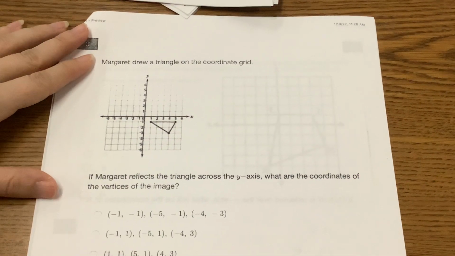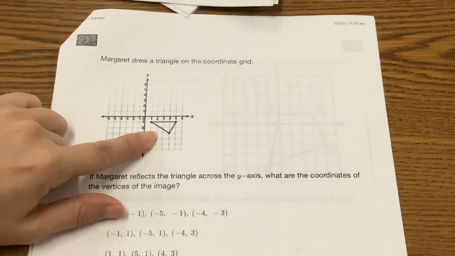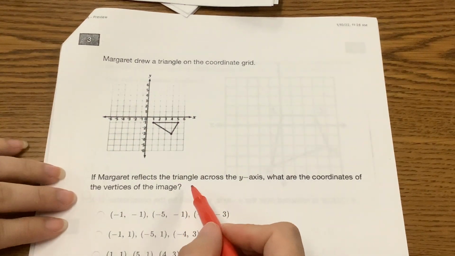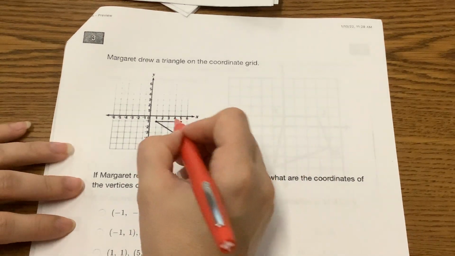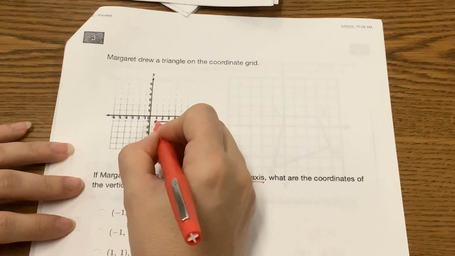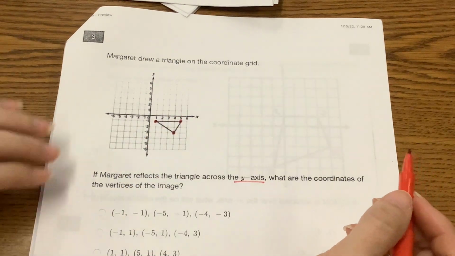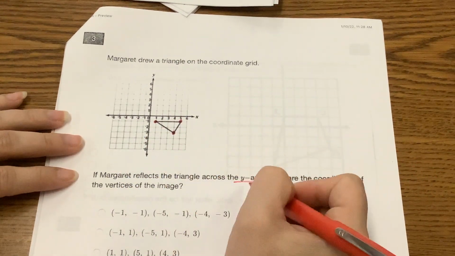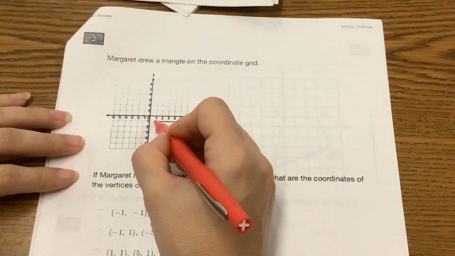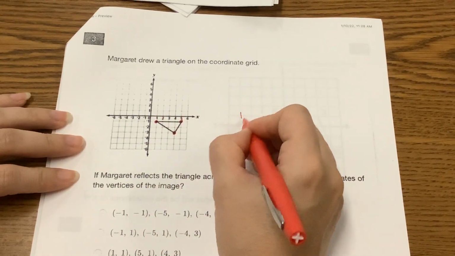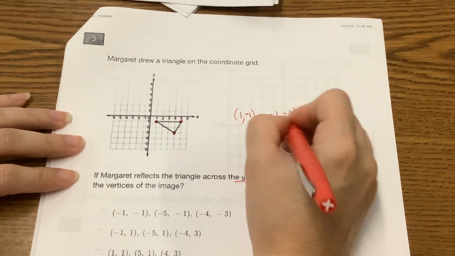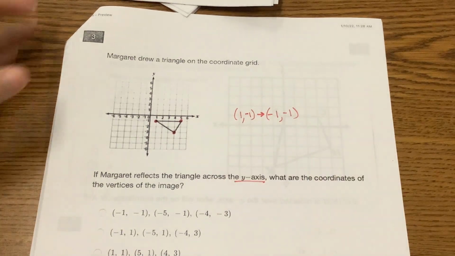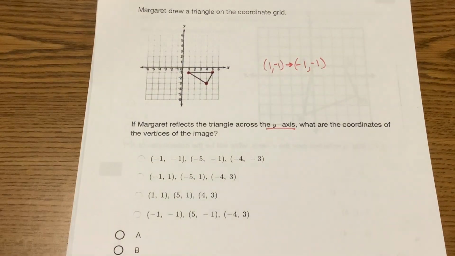All right, question 3. Margaret drew a triangle on the coordinate grid. If she reflects the triangle across the y-axis, what are the coordinates of the vertices of the image? So if we're going across the y-axis, we can just write the points down, or at least one of the points, and keep the y the same and change the x. So this first one is 1, -1. We keep the y the same and change the x. So it becomes -1, -1. And so which one of these answer choices has that correct point?